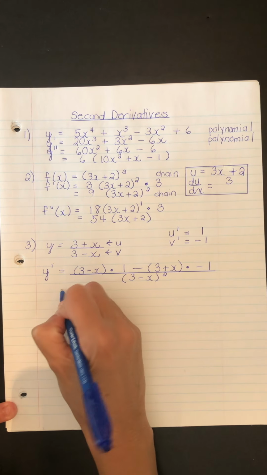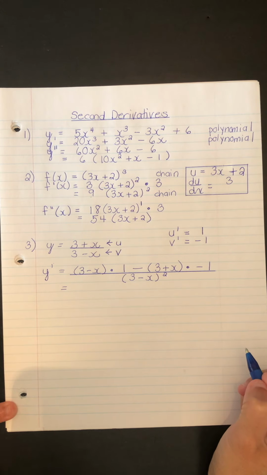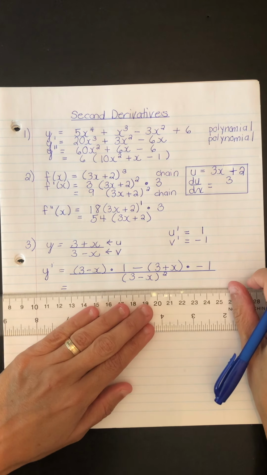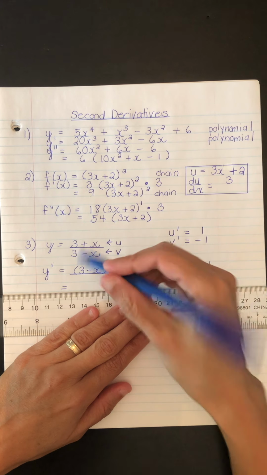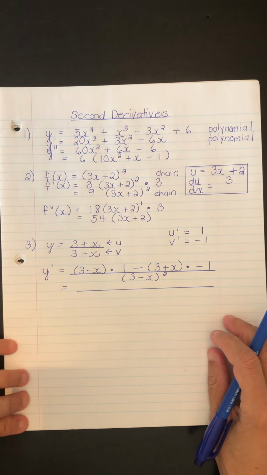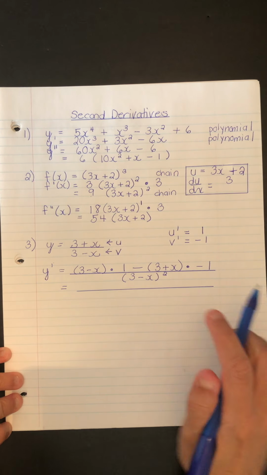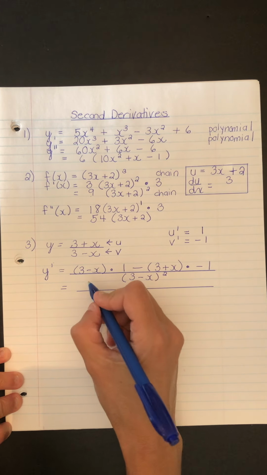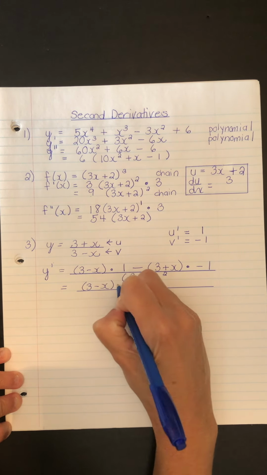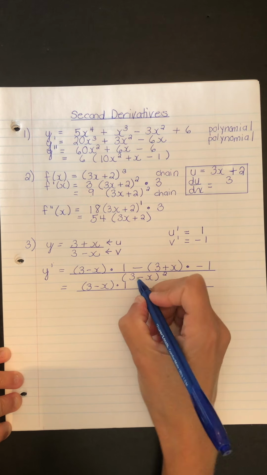So now we'll just simplify the numerator a bit. I'll just include this step in case it's helpful to you here.